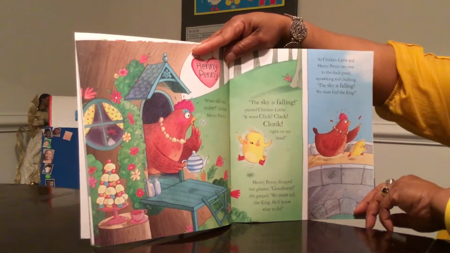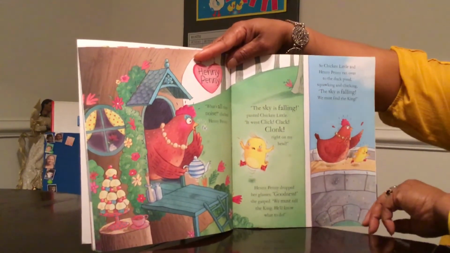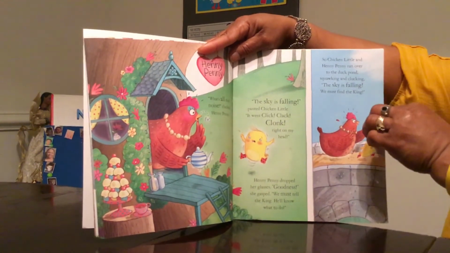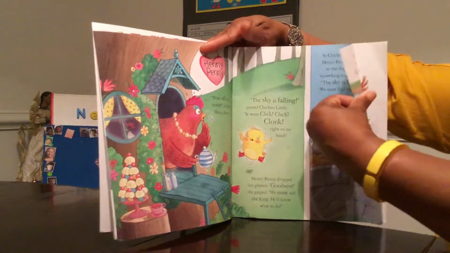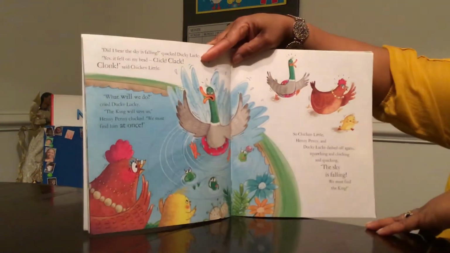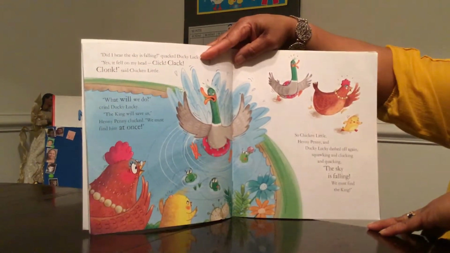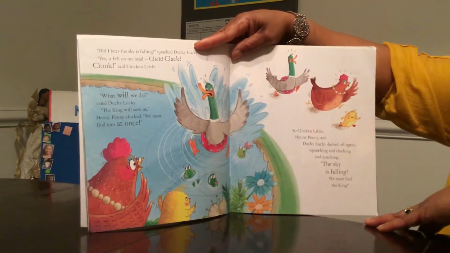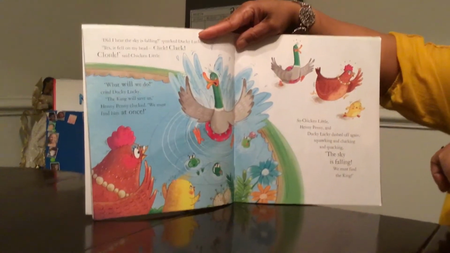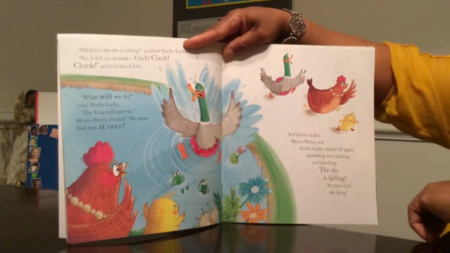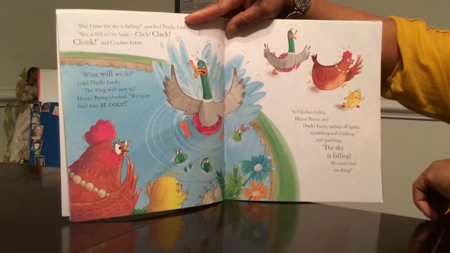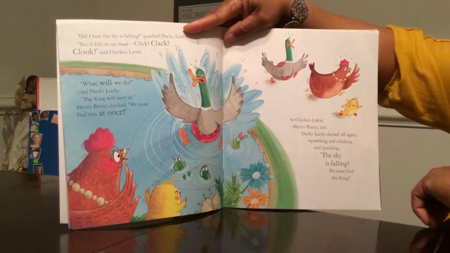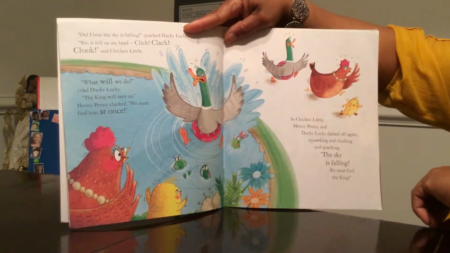So Chicken Little and Henny Penny ran over to the duck pond, and they were squawking, "The sky is falling! The sky is falling!" "Did you say the sky is falling?" quacked Ducky Lucky. "Yes, it fell on my head. It went click, clack, clunk," said Chicken Little. "What will we do?" cried Ducky Lucky. "The king will save us," Henny Penny clucked. "We must find him at once."